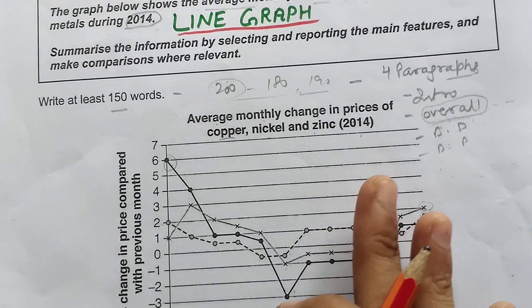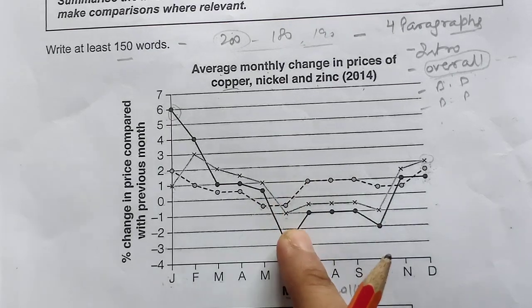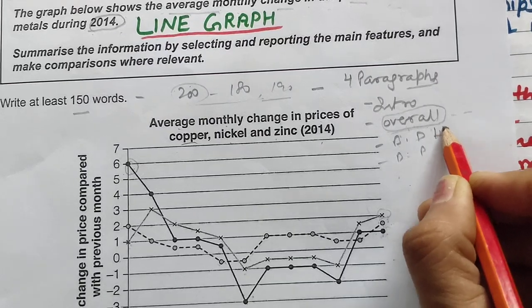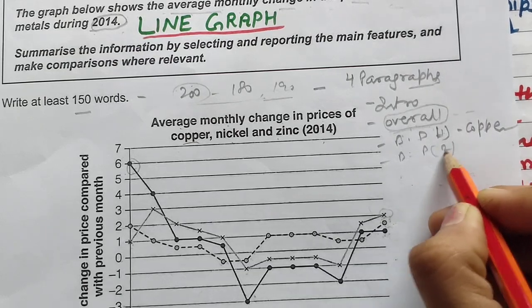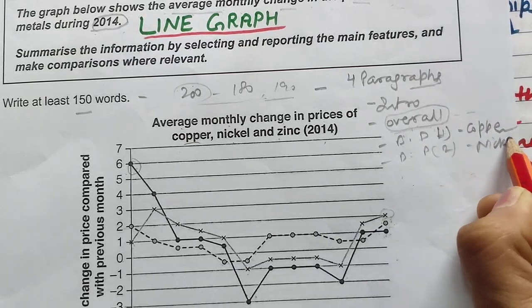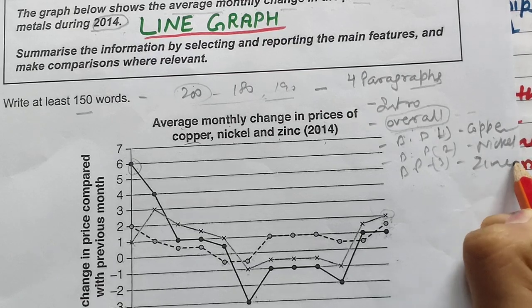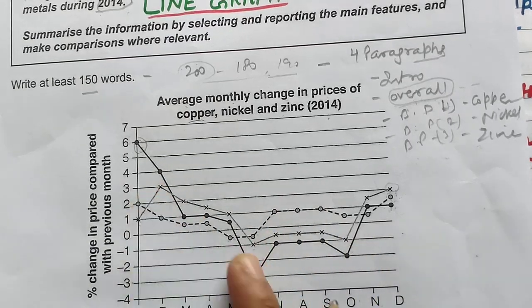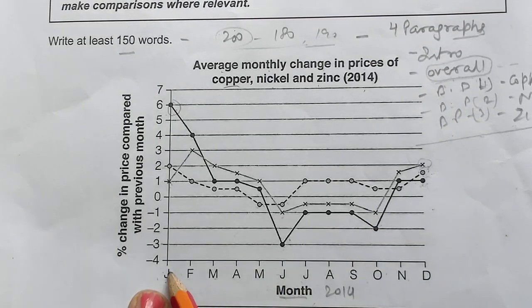Now an important point to discuss: how to present your detail. There are 3 lines, so 2 options are there. You can write in body paragraph 1 about copper, in body paragraph 2 about nickel, and in body paragraph 3 about zinc. This is also 3 paragraphs, small paragraphs. You can talk about these 3 lines throughout the year. Another method is you can divide the months, like January to June and July to December.